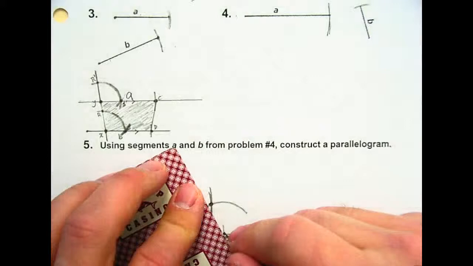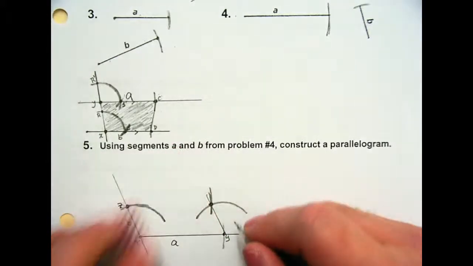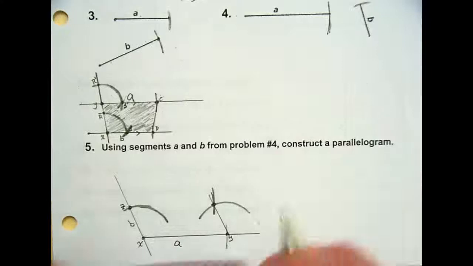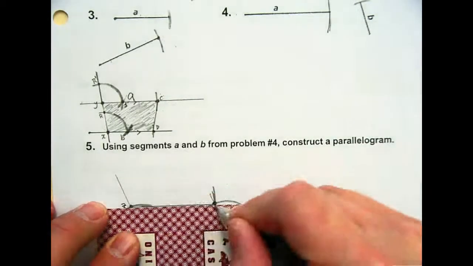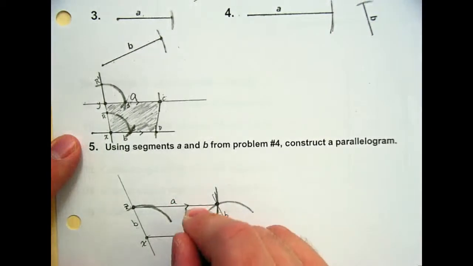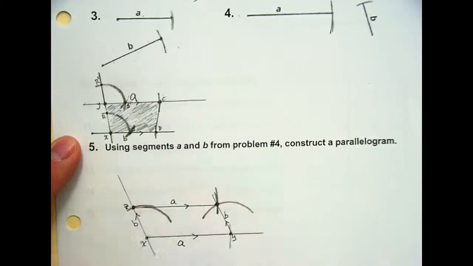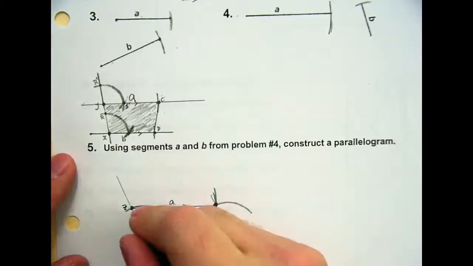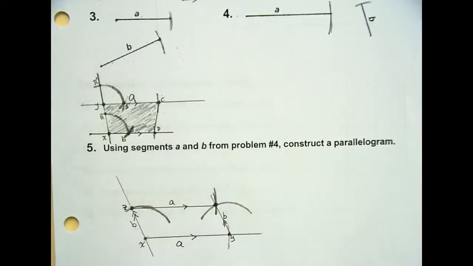So if I go from Y to my new corner there, and then go from Z to my new corner, I now have length B. I have A. I know that that's parallel to that, and that's parallel to that because I have opposite sides congruent. And that by definition is a parallelogram. Make sure you put the correct markings on it, though. Make sure you're putting your parallel markings on all of these.